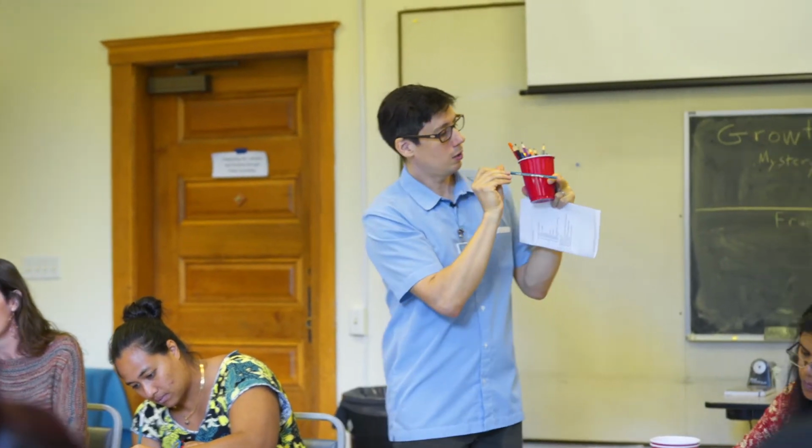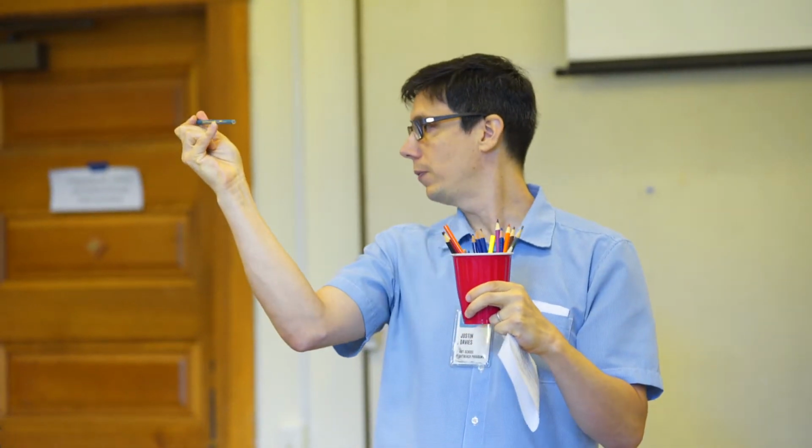I have included some tools for you, some magnifying glasses. You also have colored pencils. I'm going to point out a critical distinction between the colored pencils. Some are in these red cups, and if you pull these out, there's a little paintbrush on this pencil.